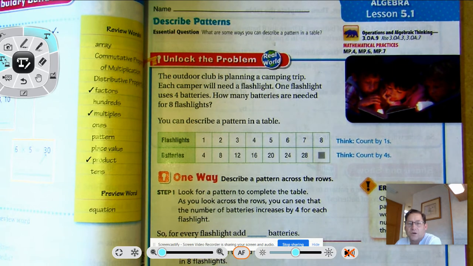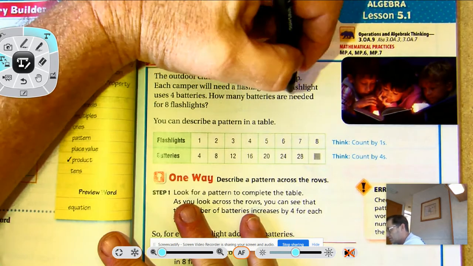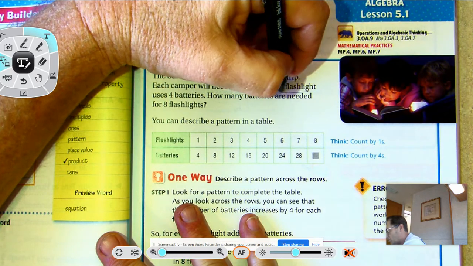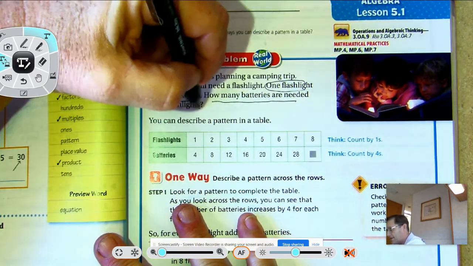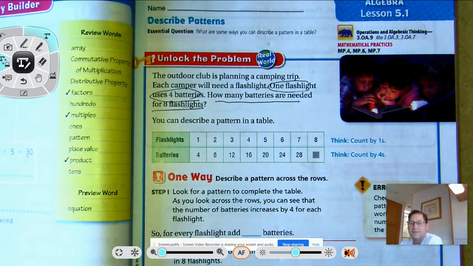Let's look at the unlock the problem. The outdoor club is planning a camping trip. Each camper will need a flashlight. One flashlight uses 4 batteries. How many batteries are needed for 8 flashlights? So one flashlight uses 4 batteries. How many are needed for 8 flashlights?